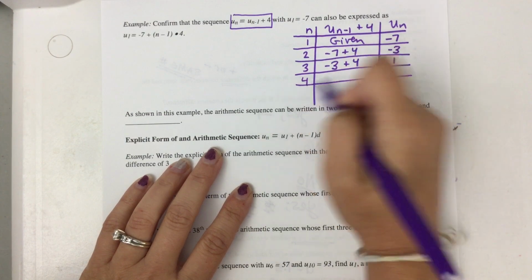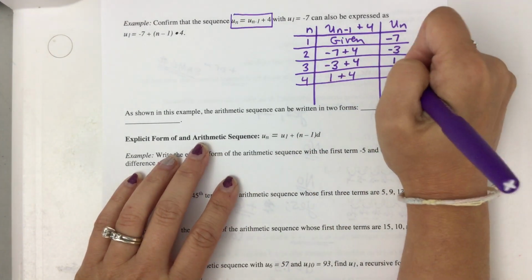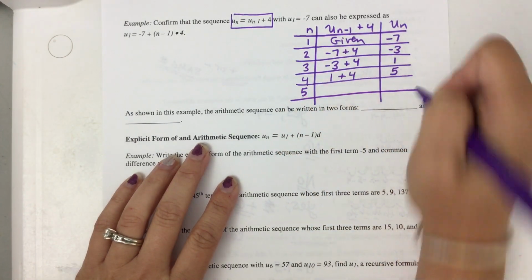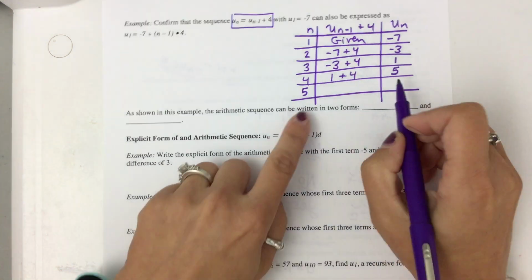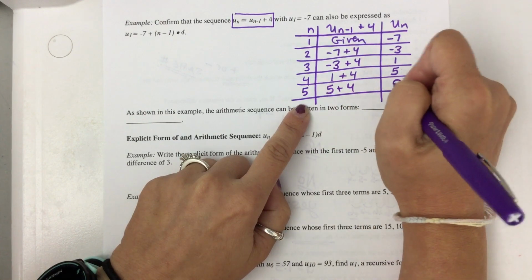To find the fourth term, use the previous term plus 4. 1 plus 4 is 5. To find the fifth term, and that's where we'll stop, we'll just find the first 5 terms and see if they're the same. You use the previous term, which was 5. 5 plus 4 is 9.